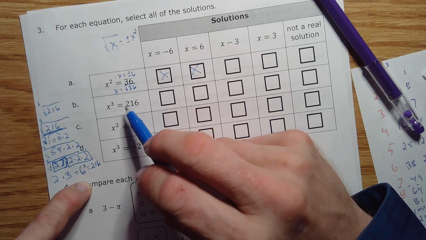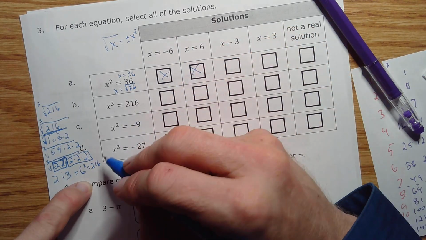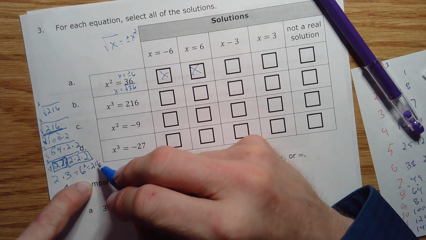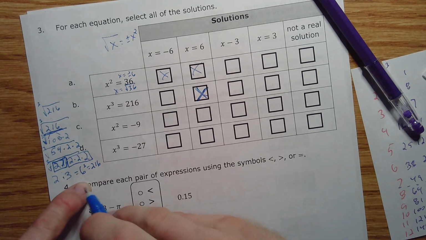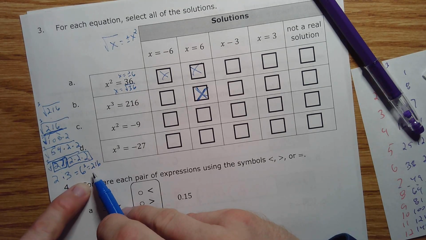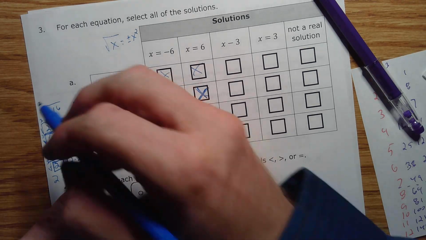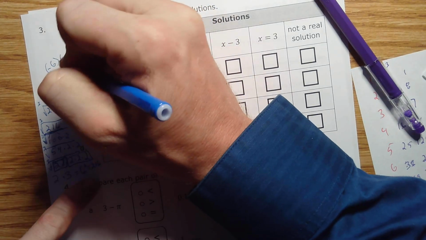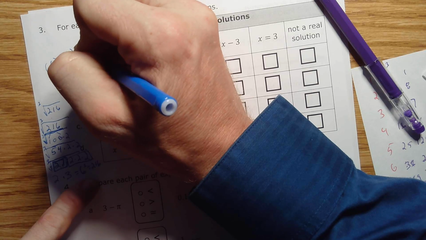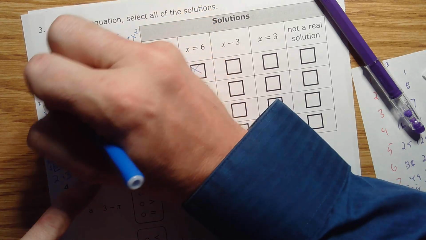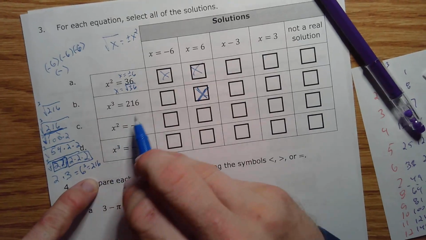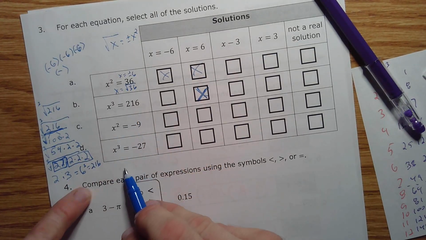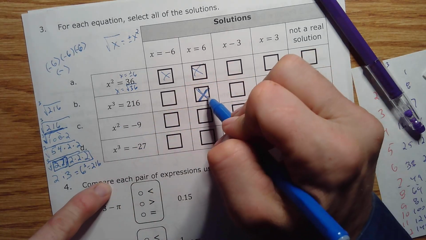It has to be positive though, right? So the only thing I can multiply by itself three times to make 216 is positive 6. Because if I did negative 6 times negative 6 times negative 6, three negative signs would come out negative, and that would not answer it. So that's just 6.